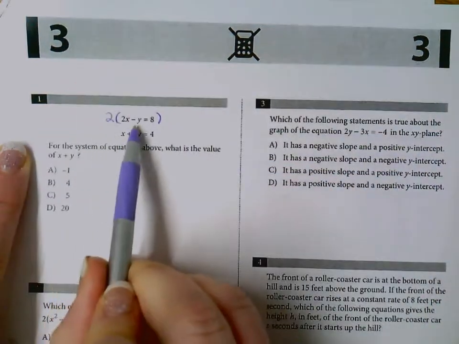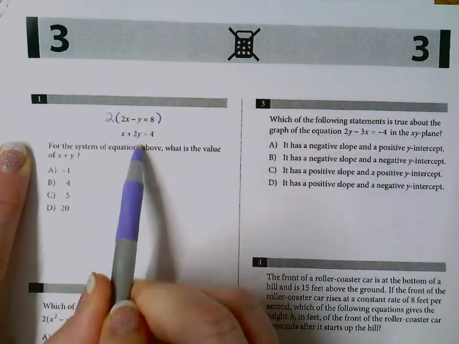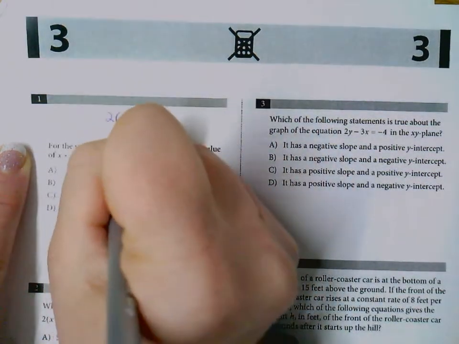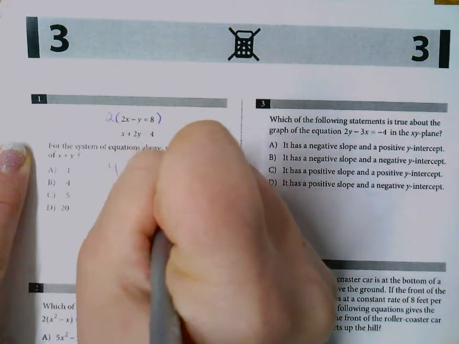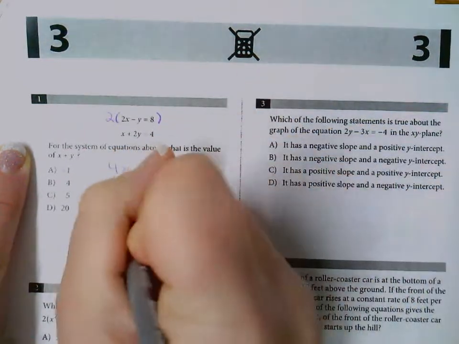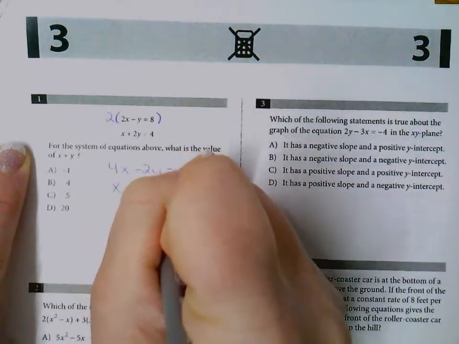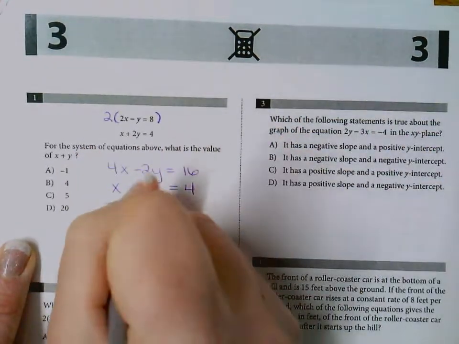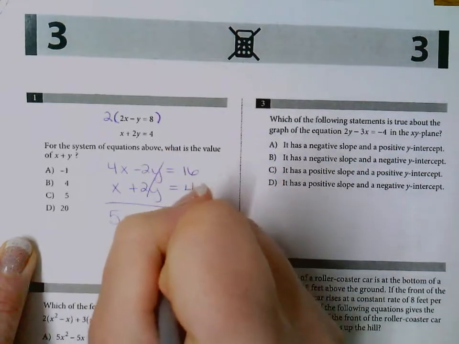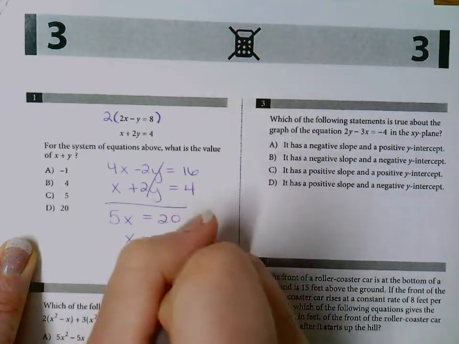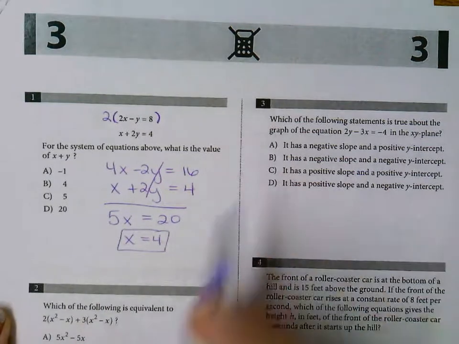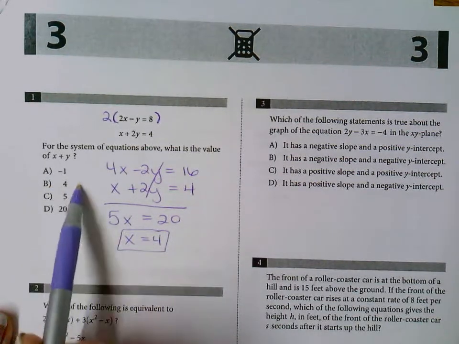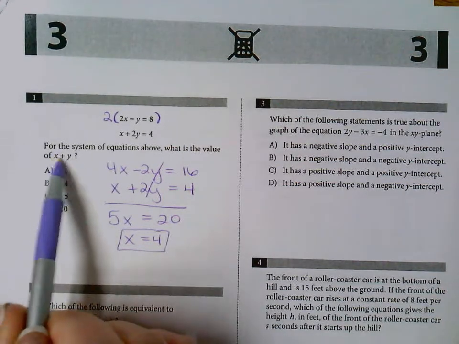That will give me negative 2y in this spot, and negative 2y plus 2y will give me 0. So I'm going to rewrite my top equation, 4x minus 2y equals 16. My bottom equation, x plus 2y equals 4. When I add my equations together, I get that 5x equals 20. So that tells me my first solution that x is 4. Notice that's one of the solutions here. They want to draw you in. Hey, I found x. There's the answer. You need x plus y.